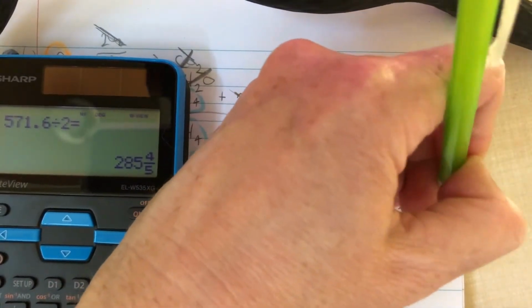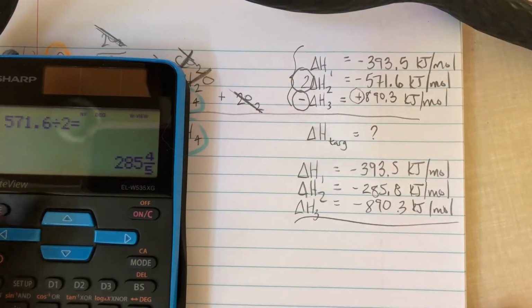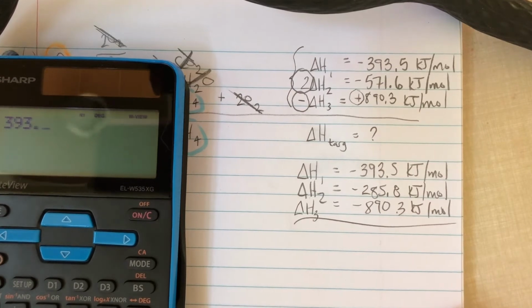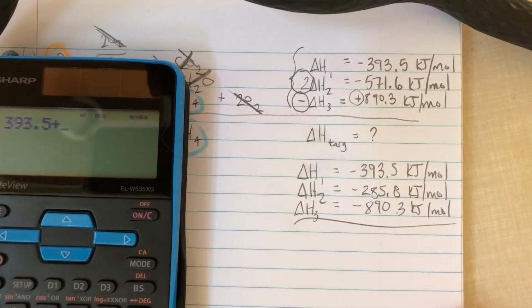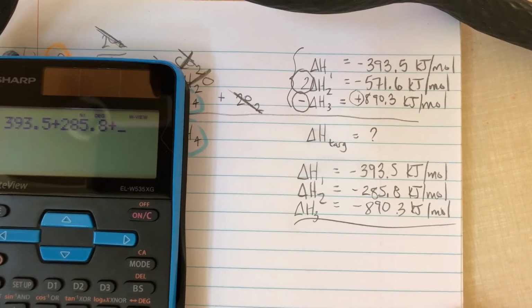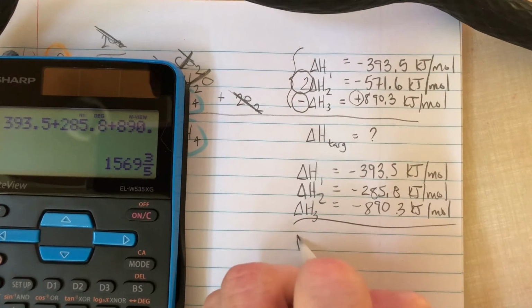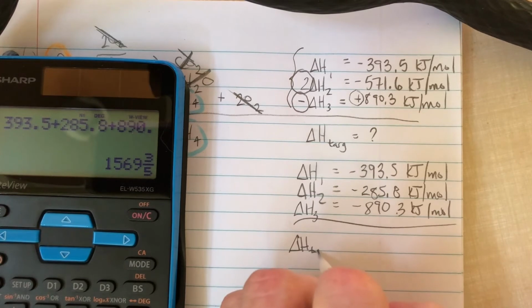Once you convert all of the values so that all of the symbols are positive and by a factor of 1, you can sum all of these to determine the overall enthalpy of reaction for the target equation, which is negative 1569.6.